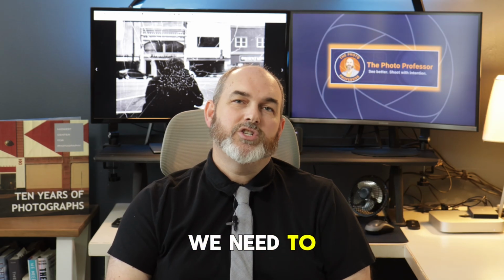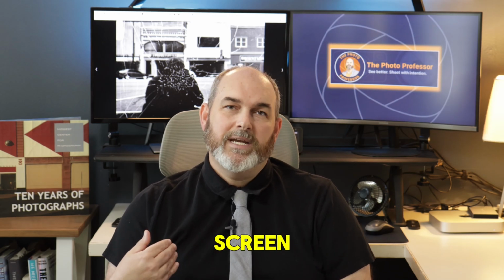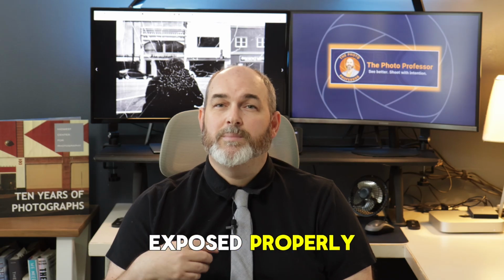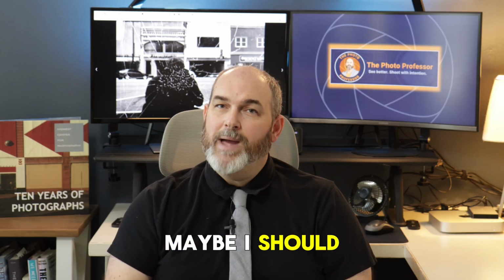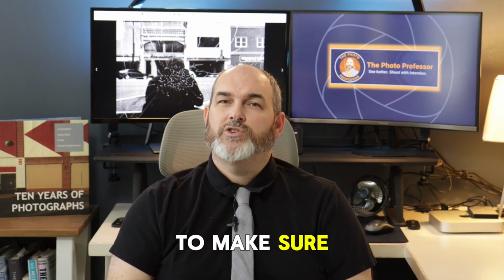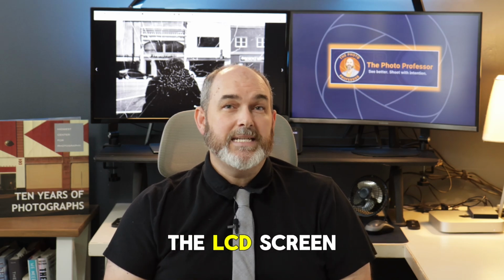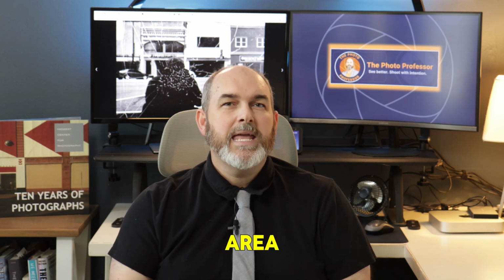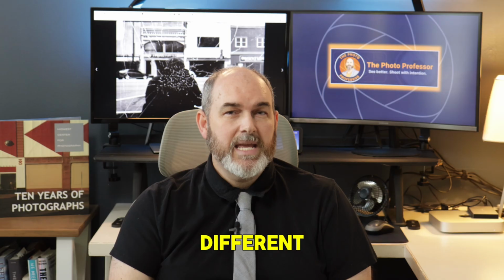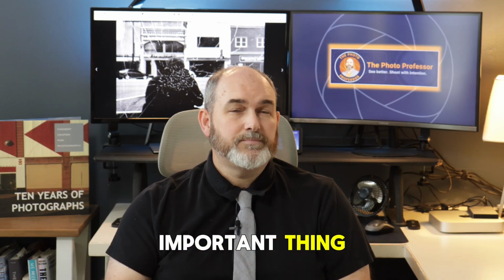Well, that's why we need to judge using the histogram, because if we look at the LCD screen and it looks like everything is exposed properly, but the histogram says, hey, look, there's a huge spike over here in the highlights, it's like, oh, well, maybe I should back my exposure off just a little bit to make sure I don't massively overexpose that certain area. Even though on the LCD screen, it didn't look like I necessarily massively overexposed that area, the histogram is telling me something different. So I better go ahead and make that change, because here's the important thing.